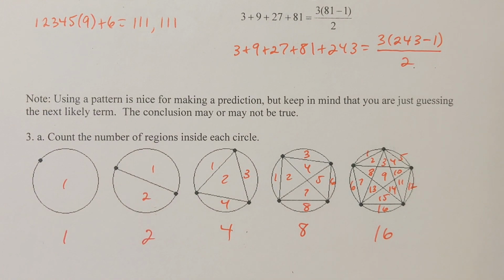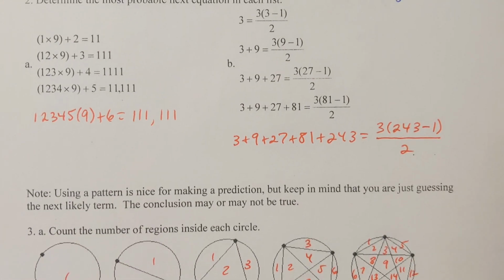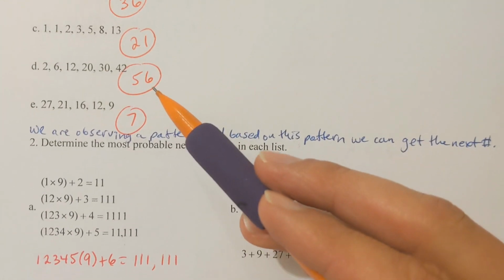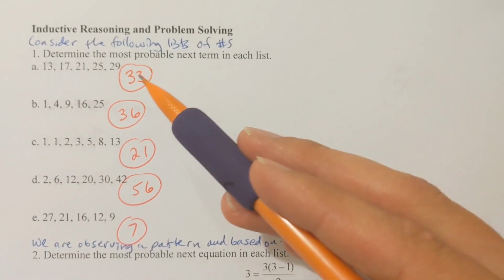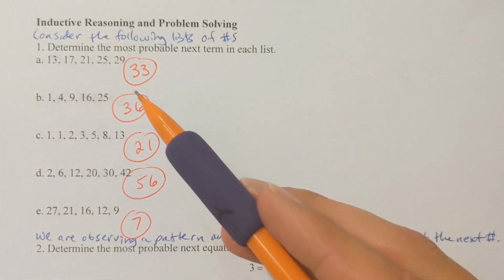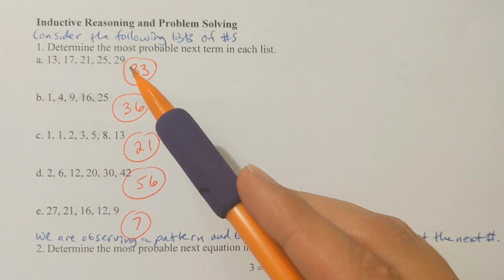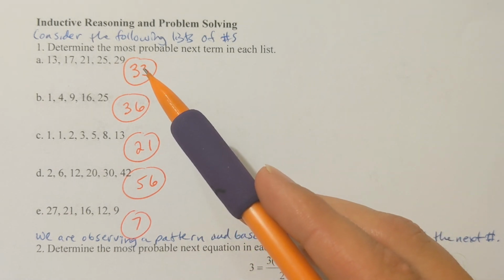So as a note, using a pattern is nice for making a prediction, but keep in mind that you are just guessing the next likely term. Okay, that's all I'm doing here. I'm just guessing the next term. Like how do I know that I guessed wrong? I mean, like who knows? Like maybe the next term here is 28.